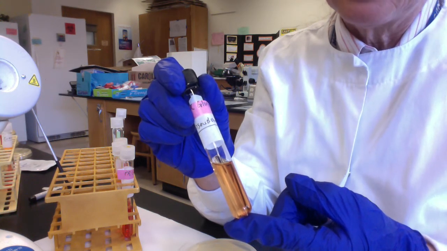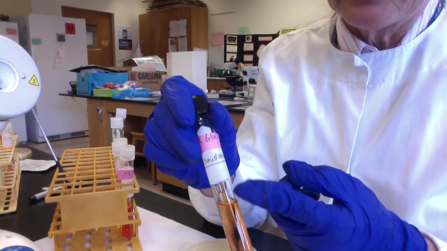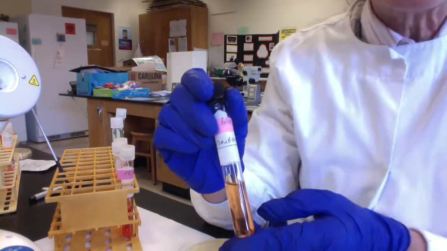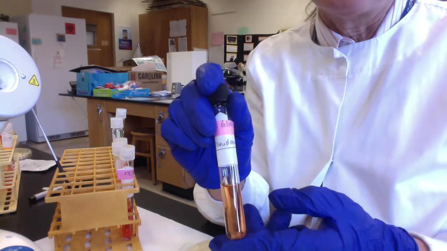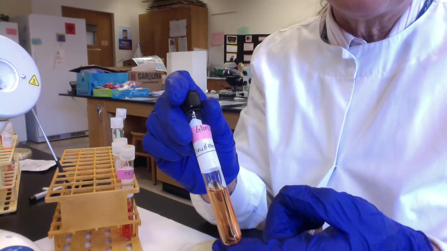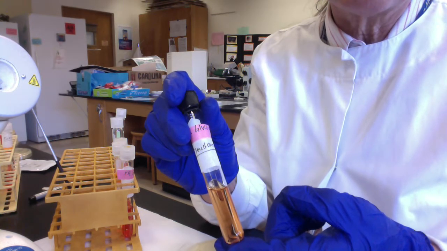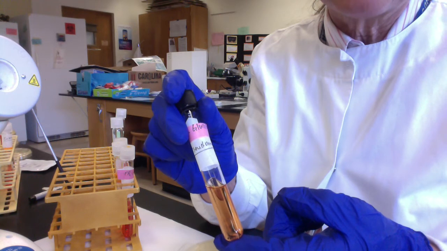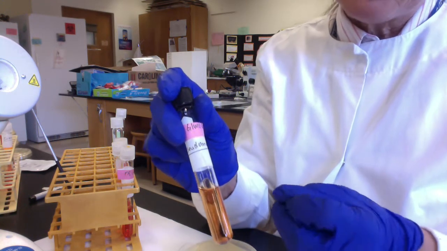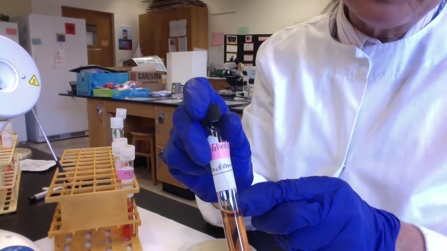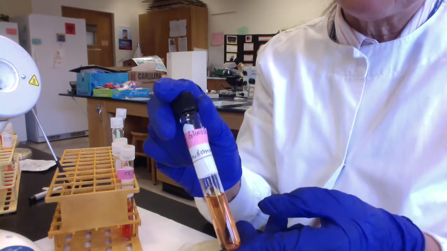In addition, there is an inverted glass tube that's open at the bottom and closed at the end, called the Durham tube, D-U-R-H-A-M. The function of the Durham tube is to collect gases produced during fermentation, and those gases would be carbon dioxide or molecular hydrogen or both. After incubation, we would see the gases collected as a little bubble in the end of the Durham tube.